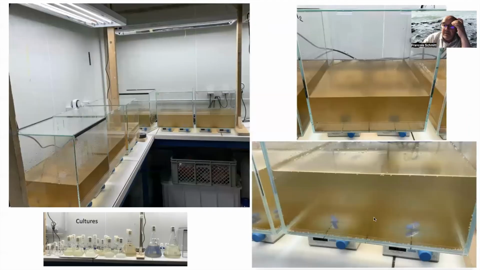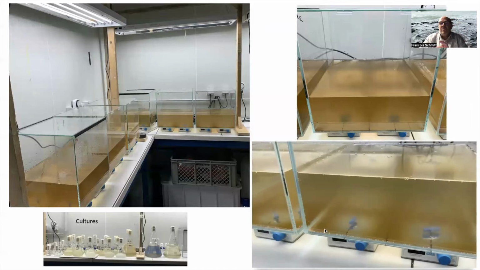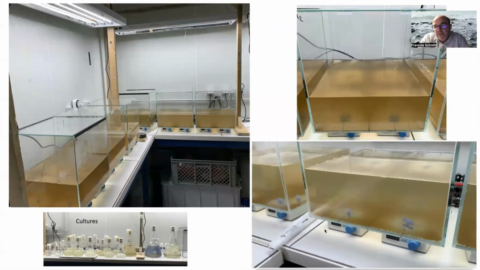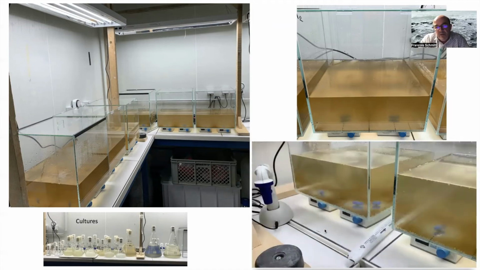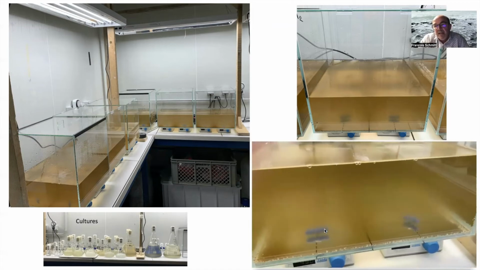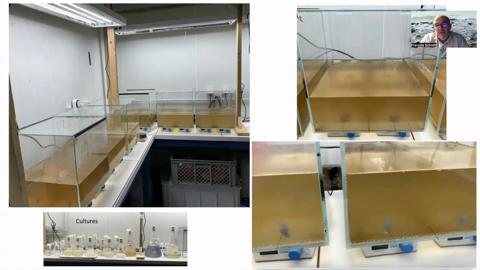So we see here, in fact, a movie showing the system in action. And this movie shows, in fact, that depending on the level of turbulence, just by visual inspection, we can see that some tanks have a very high level of cells.